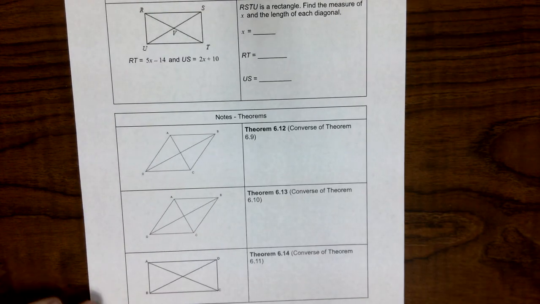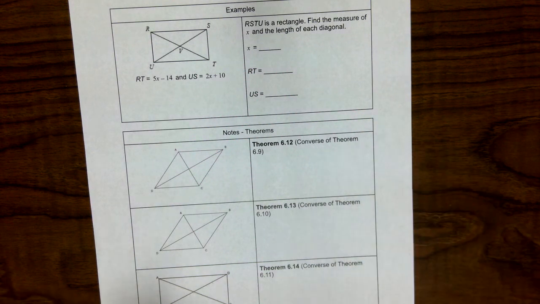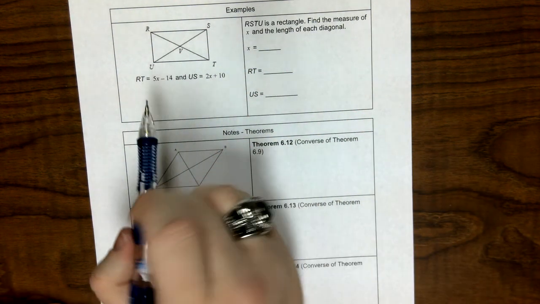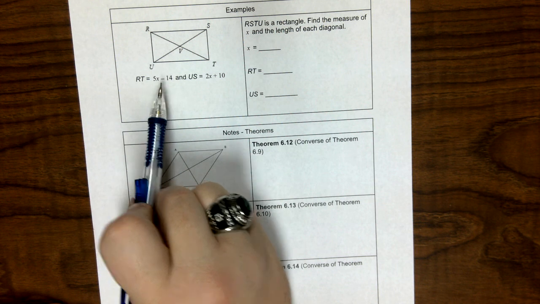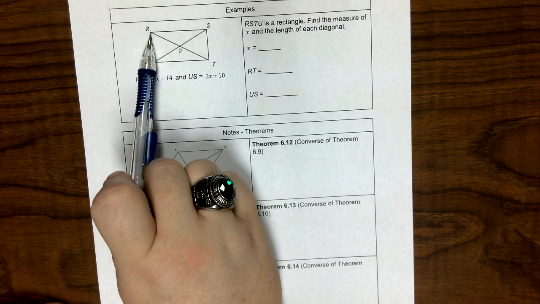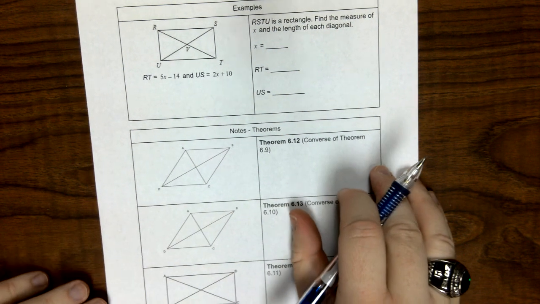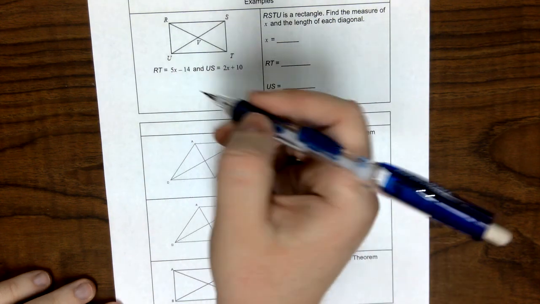All right. Next one. It's a rectangle again. This time we know that RT is 5x minus 14 and US is 2x plus 10. Looking at our picture, RT is a diagonal, US is a diagonal. We know the theorem says diagonals are congruent, so congruent means they're equal.